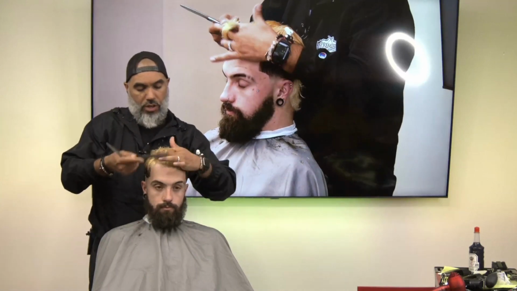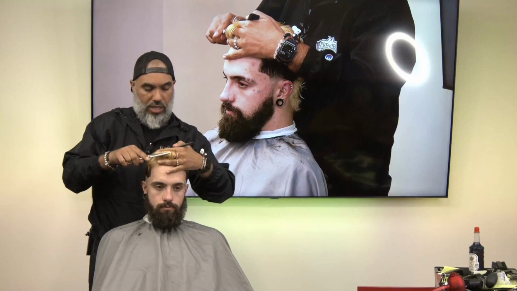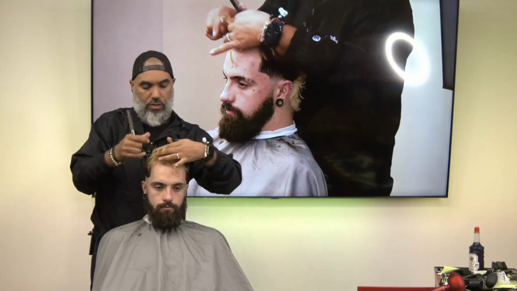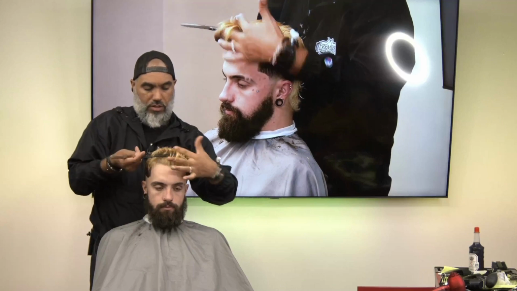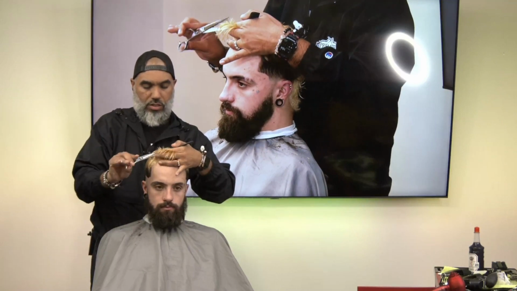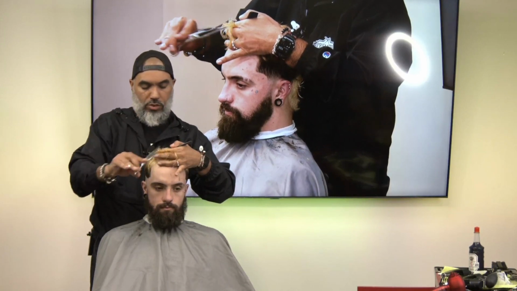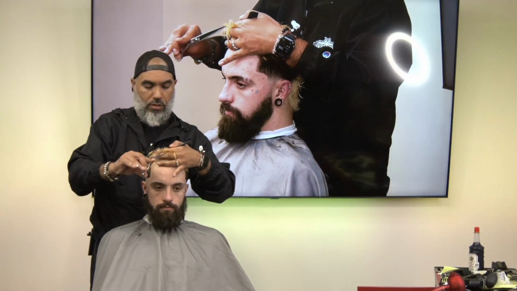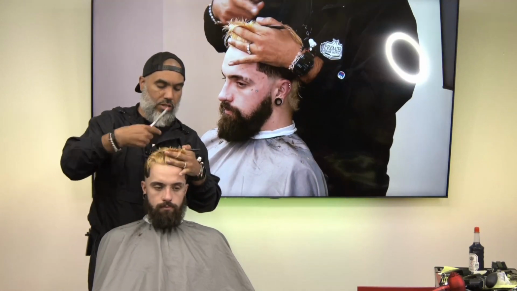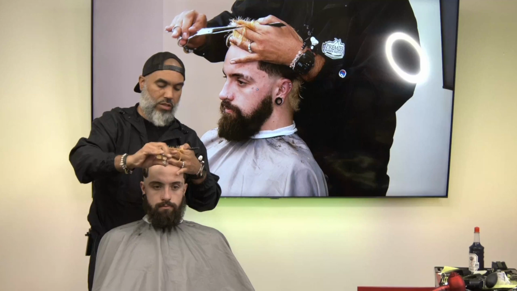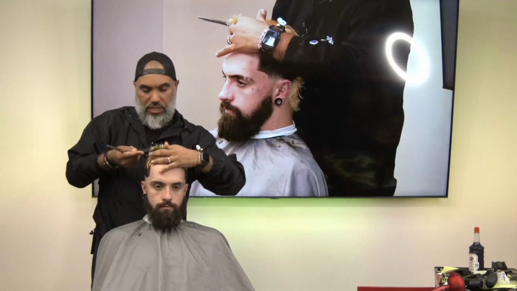So now we're in the front. There's my length right there. Grab this hair. Just cutting through. Cutting some more. Lift this up. I got that length right there.